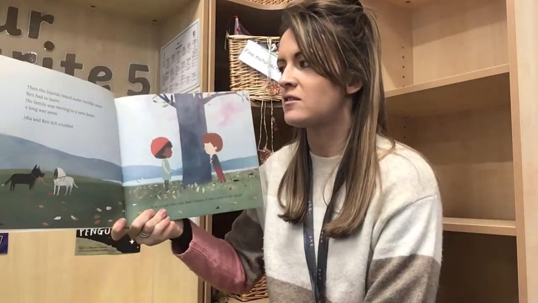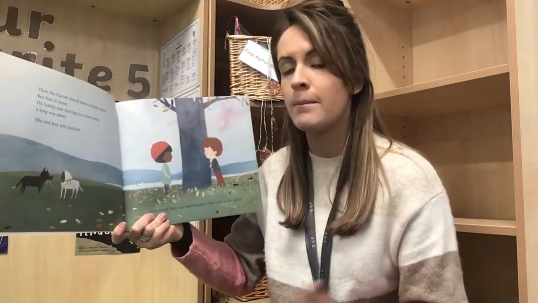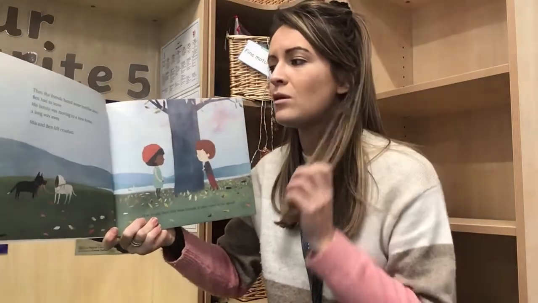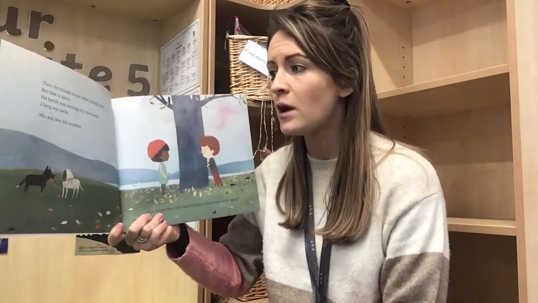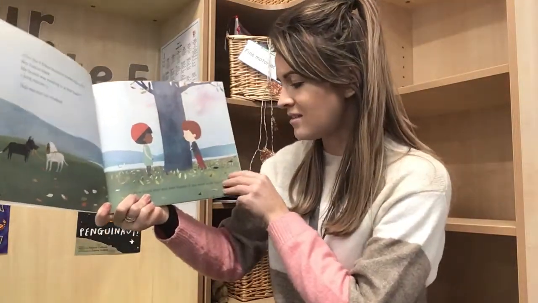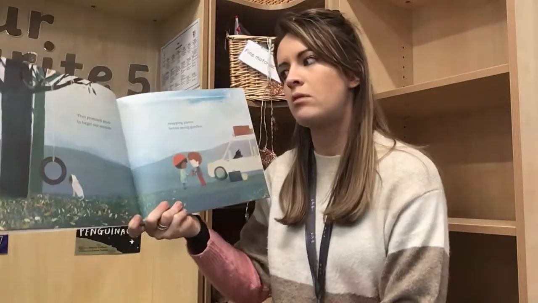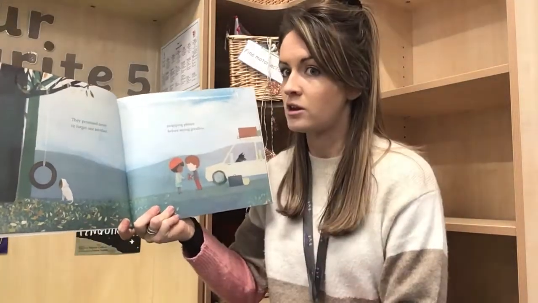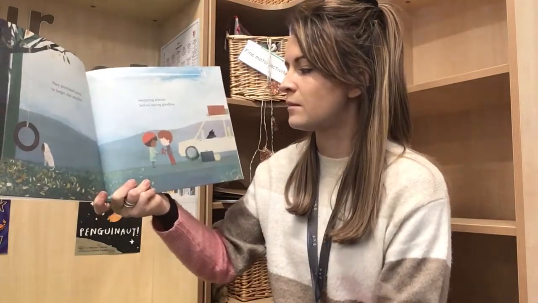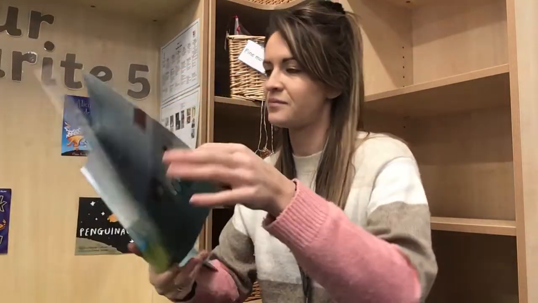Then the friends heard some terrible news. Ben had to leave. Oh no! His family were moving to a new home a long way away. Mia and Ben felt crushed. How could they stay best friends if they were so far apart? They promised never to forget one another, swapping planes before saying goodbye.